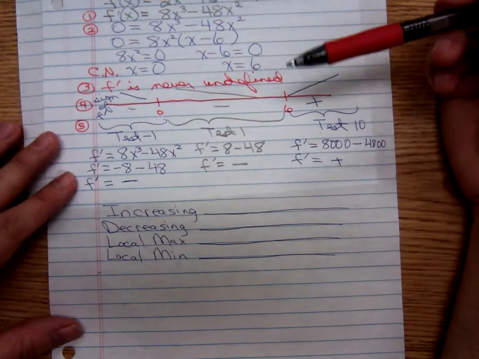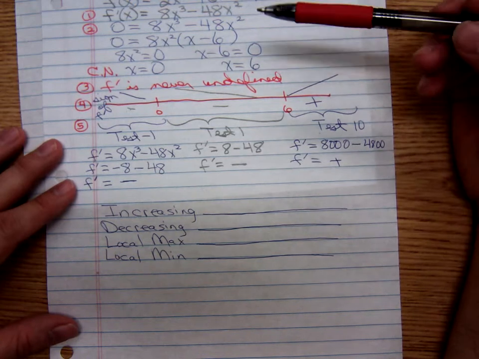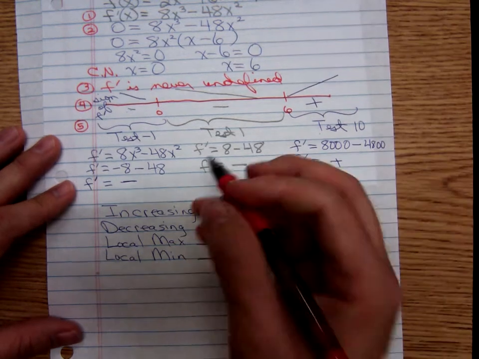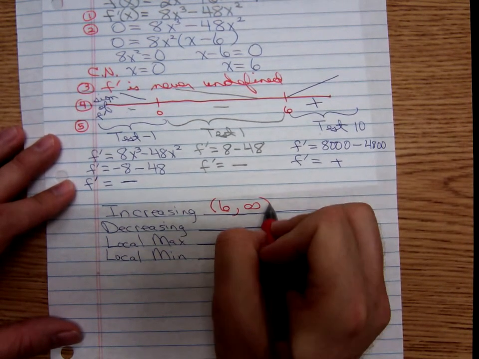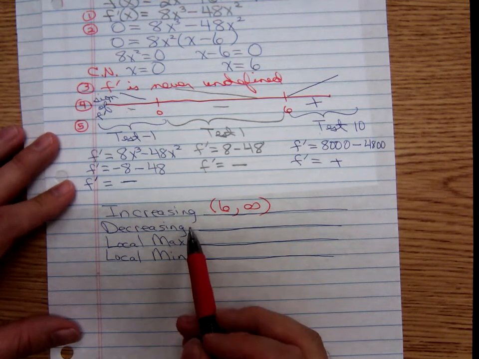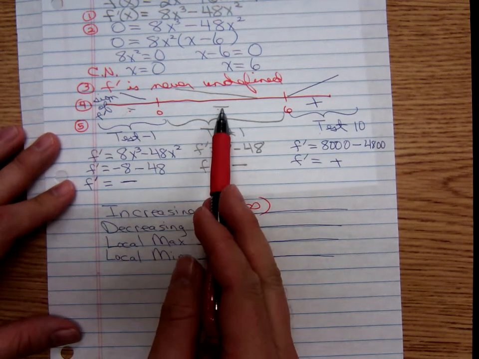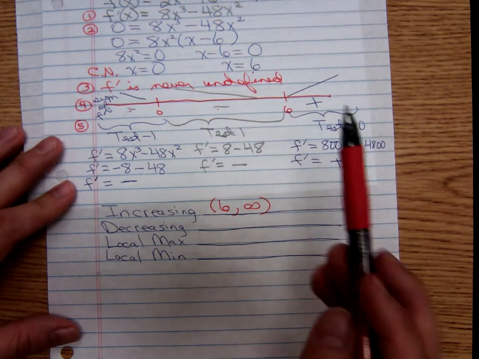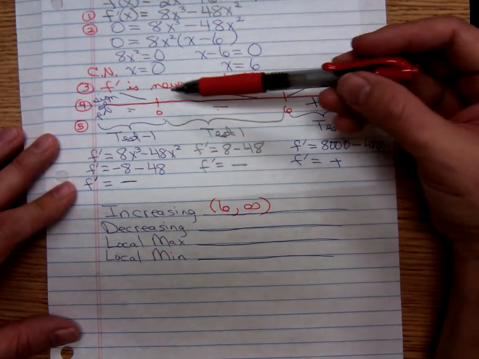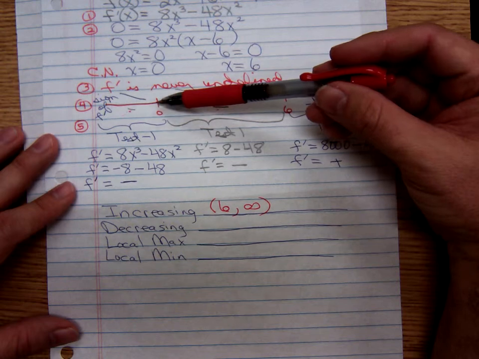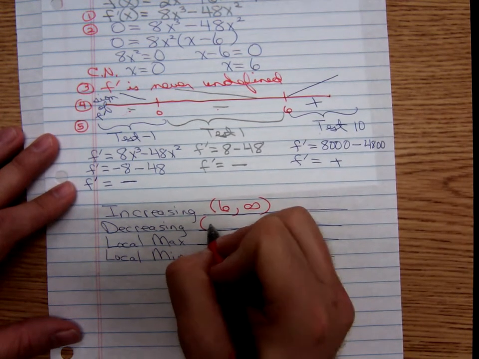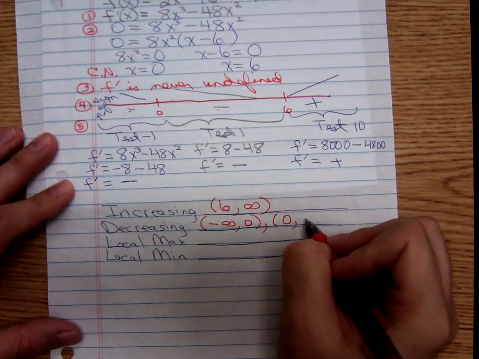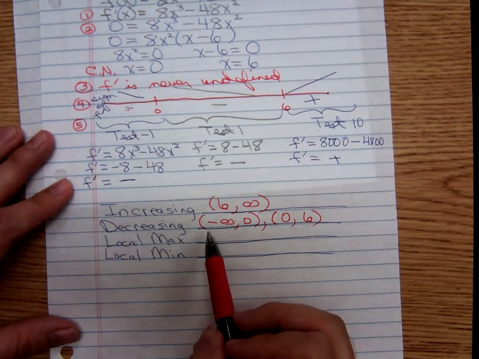Okay, realize that the function is increasing when the derivative is greater than 0, so the function is increasing on the open interval from 6 to infinity. Now it's decreasing when the derivative is negative, and we can't say from negative infinity up to 6. We have to break it into 2 situations. It's decreasing when the derivative is less than 0. At 0, f prime isn't less than 0, it's equal to 0. So we have to write from negative infinity up to 0, comma, from 0 to 6.